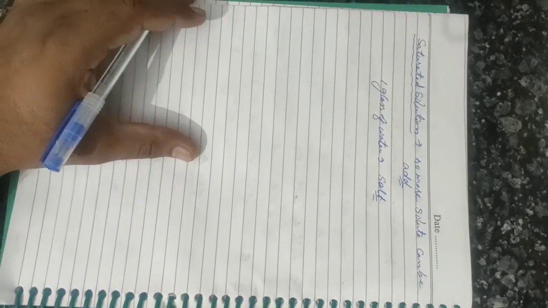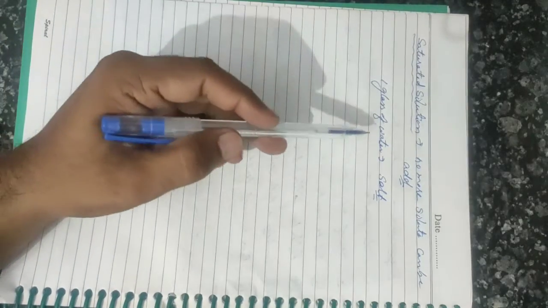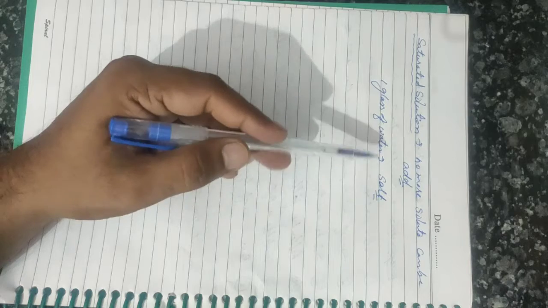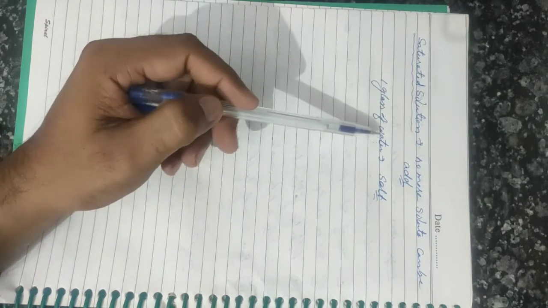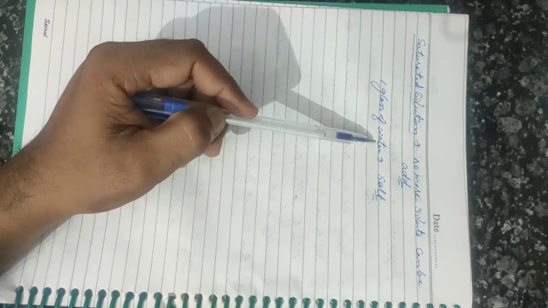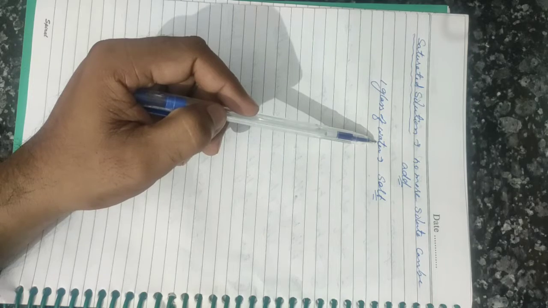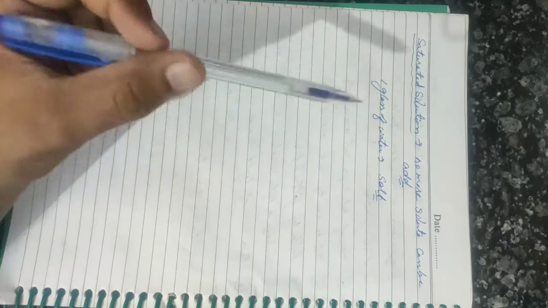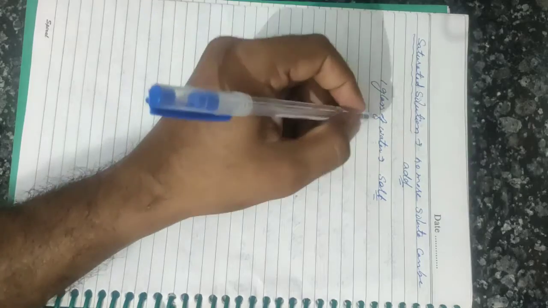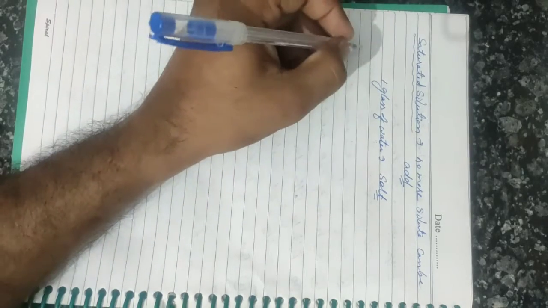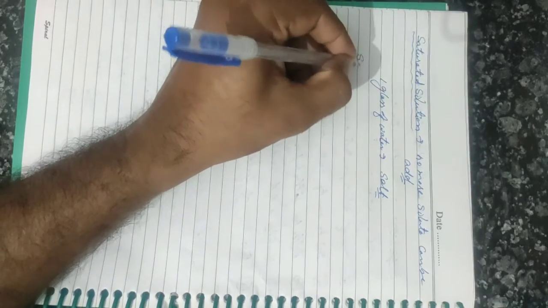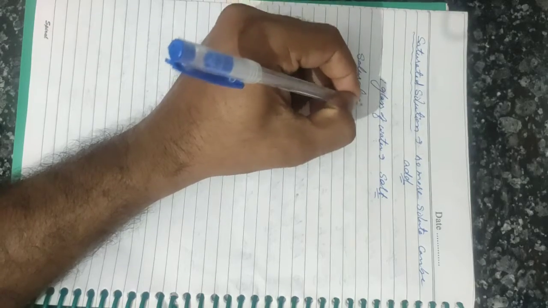The salt stops dissolving into the water. At that time, the solution we get is known as a saturated solution. Understood?